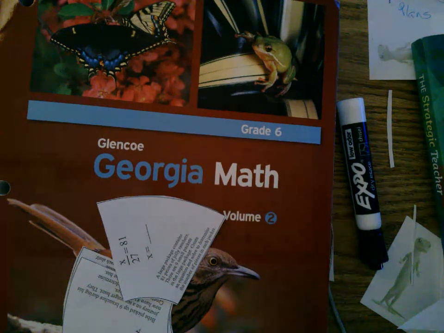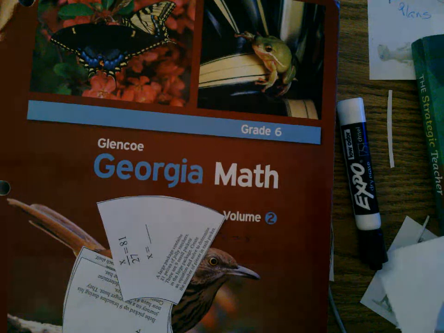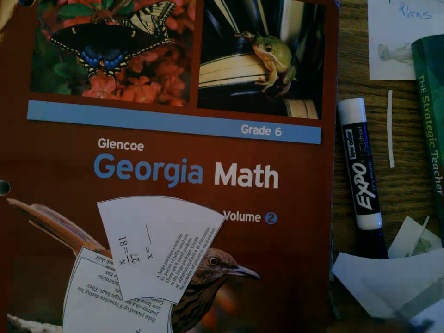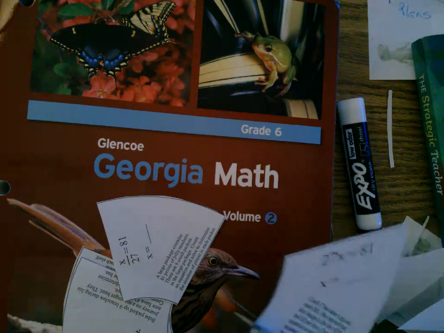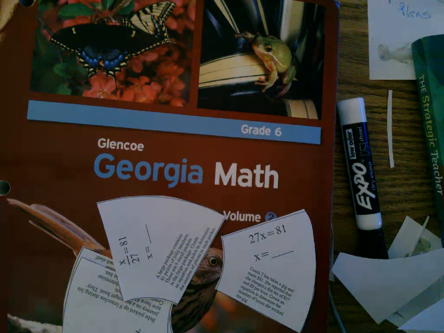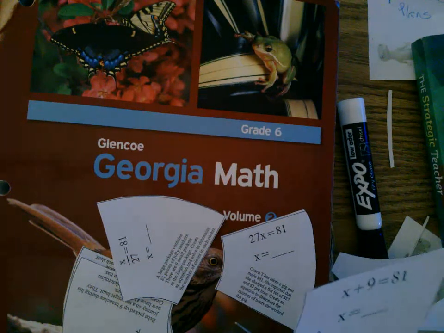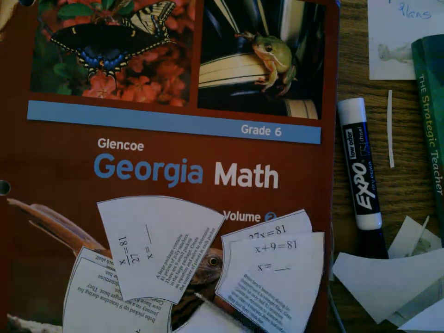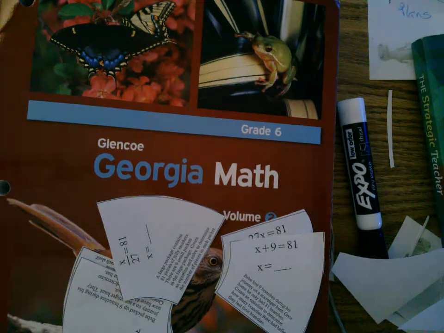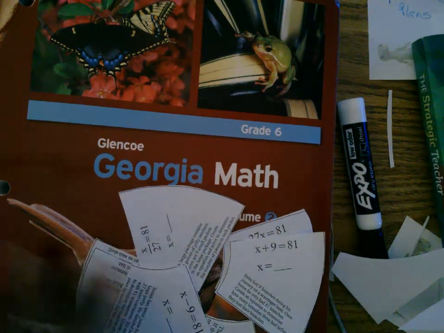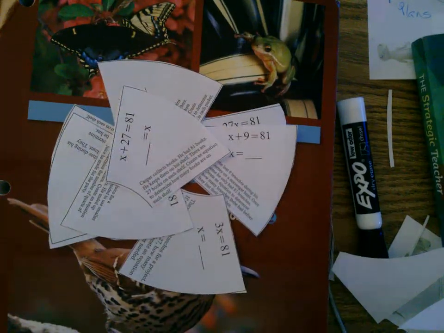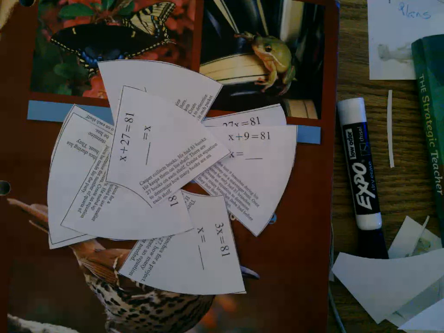I have pushed you to create word problems so that when you are assessed and you are given a word problem, you will be able to decide what equation matches the word problem that they are asking you about.